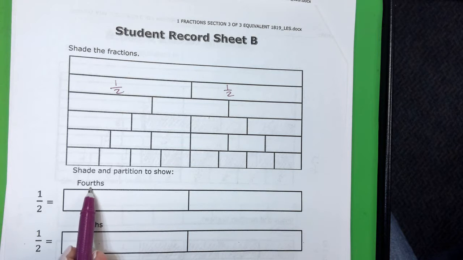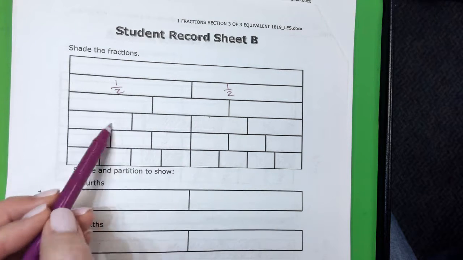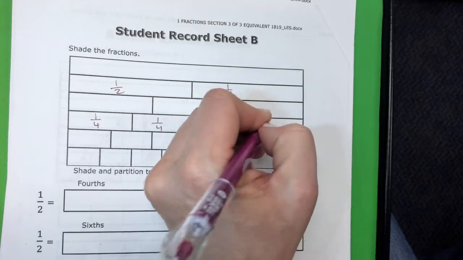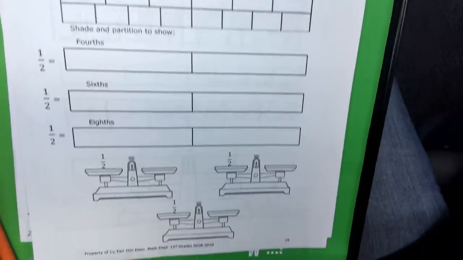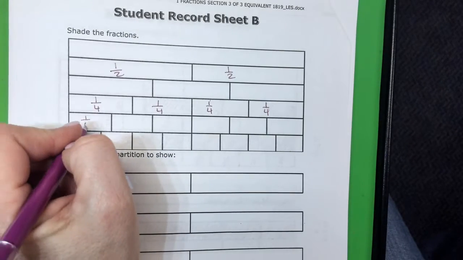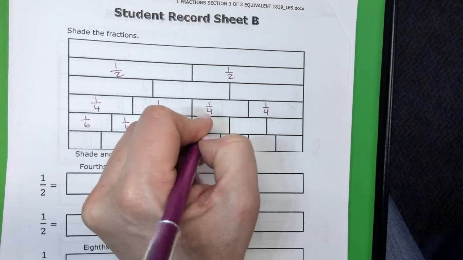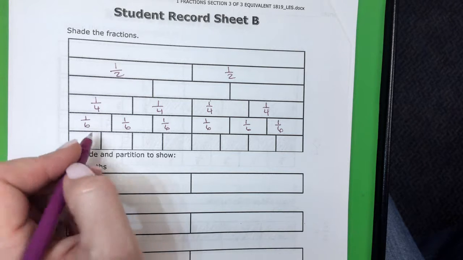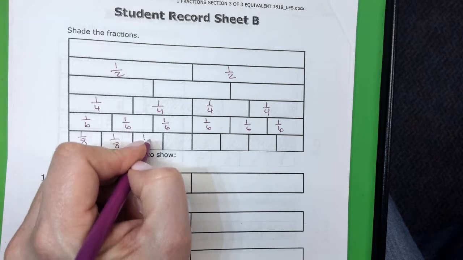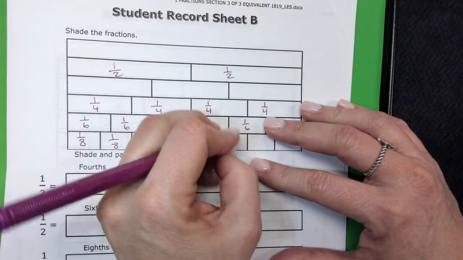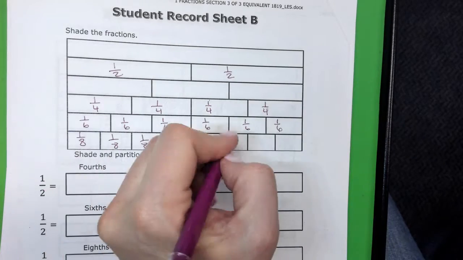Where's our fourths? Let's see. 3 equal parts, 4 equal parts. Label your fourths. I'm looking right here to see what I need to eyeball. Looking for my fourths. I'm also looking for sixths and eighths. So go ahead and label your sixths and your eighths. Oh, I wrote my 8 as my numerator.